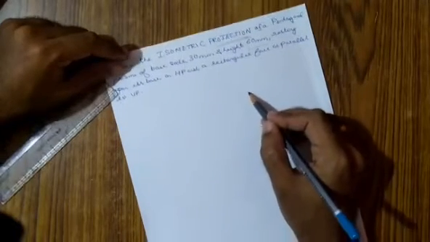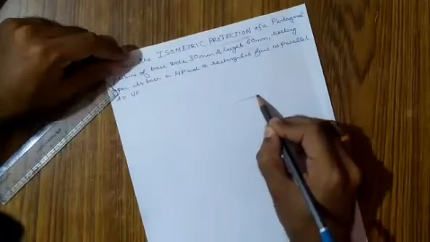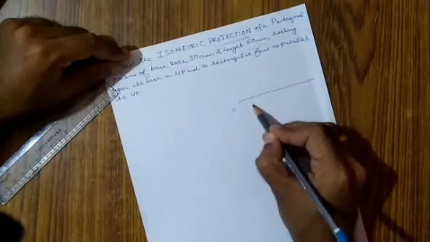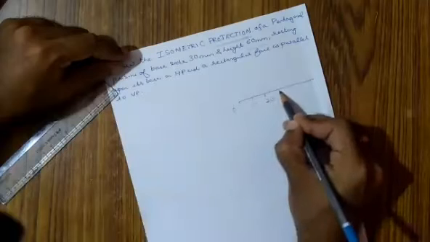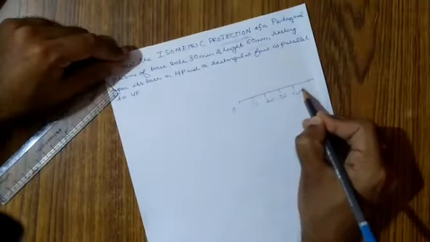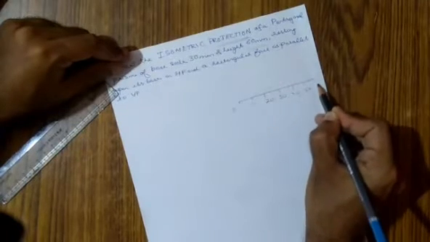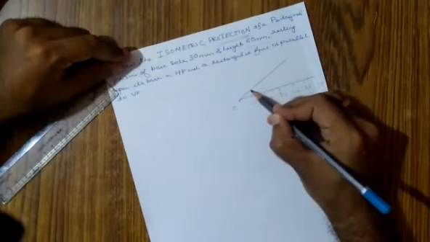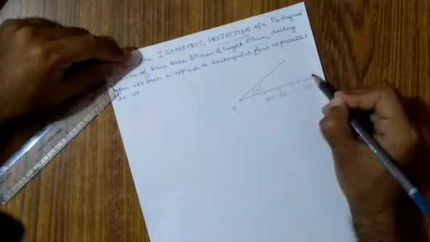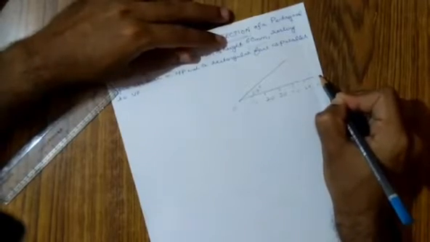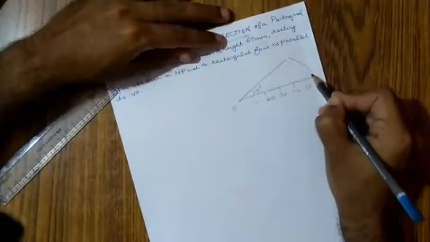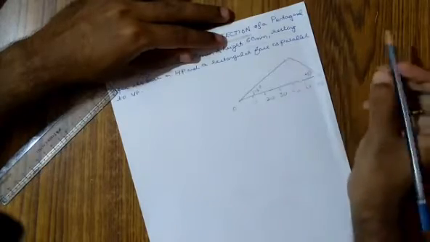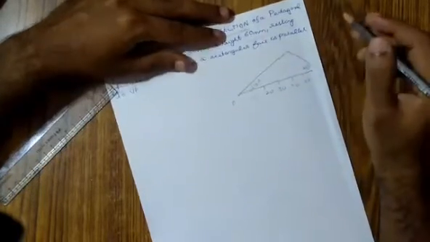For that I will draw 60 mm in the true scale: 0, 10, 20, 30, 40, 50 and 60. At 0 I will draw a line with an angle of 15 degrees, and at 60 I am drawing a line with an angle of 45 degrees, which we have already discussed in the previous lecture.